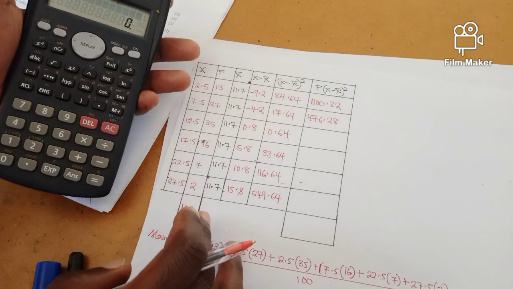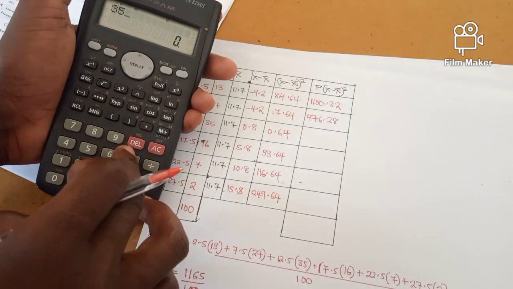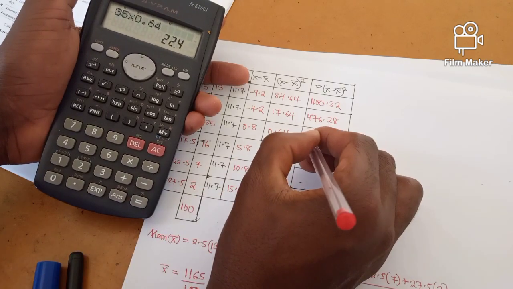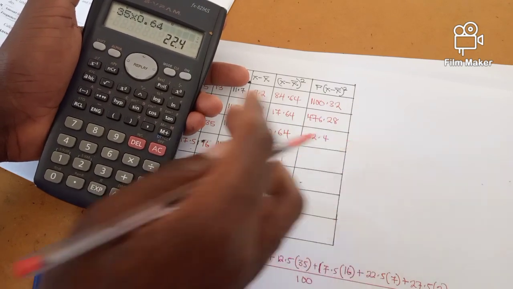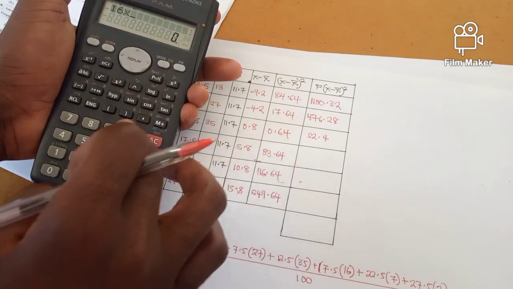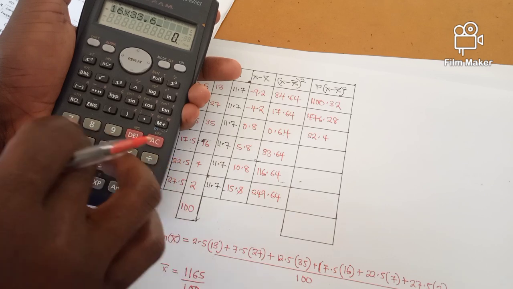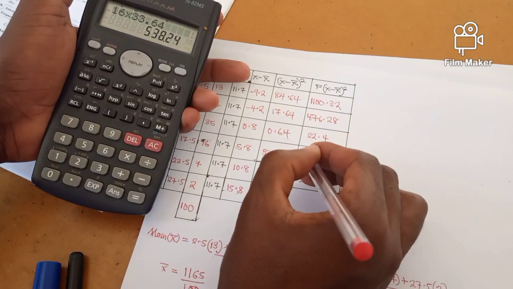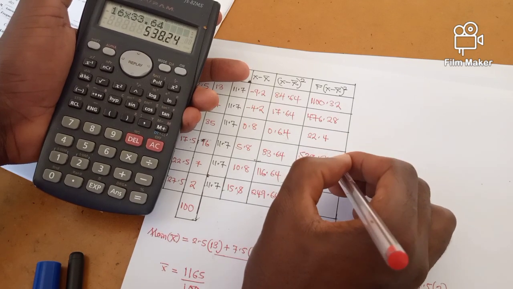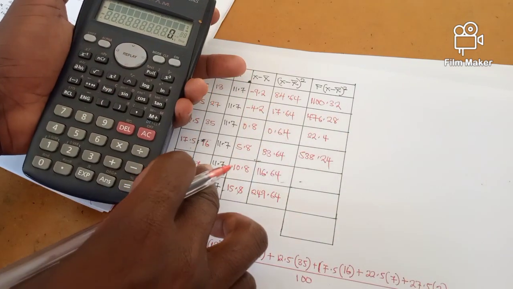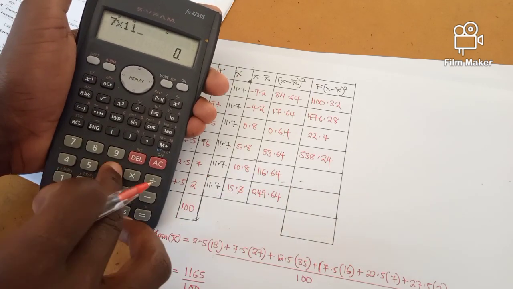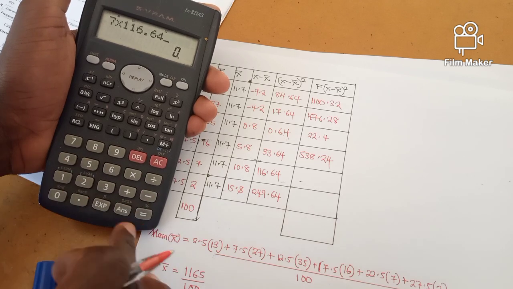476.28. The next one, the frequency is 35. 35 times 0.64 to give you what? 22.4. The next one, the frequency is 16. 16 multiplied by 33.64. It's giving us 538.24. The next frequency is 7, multiplied by 116.64.